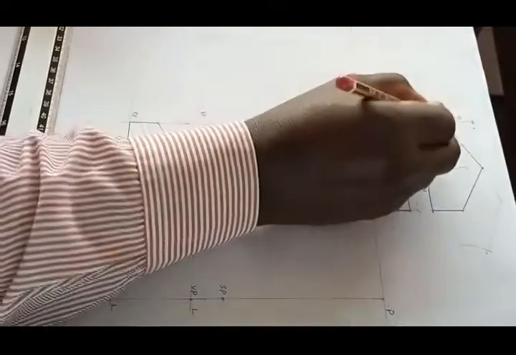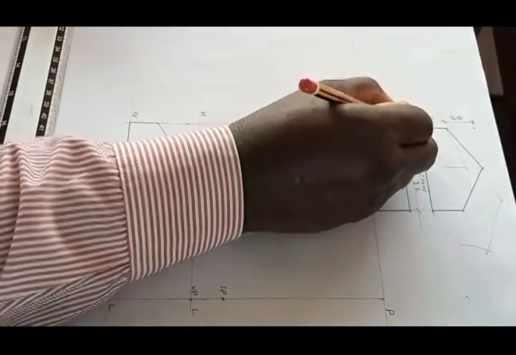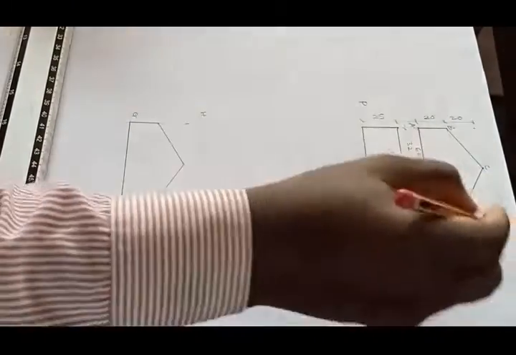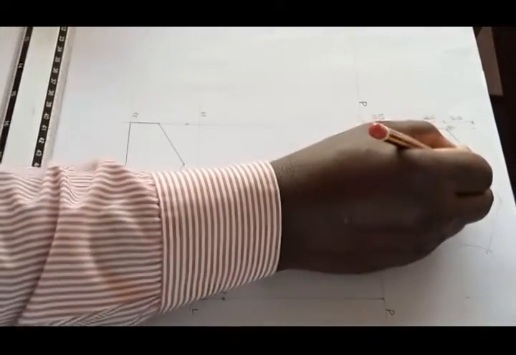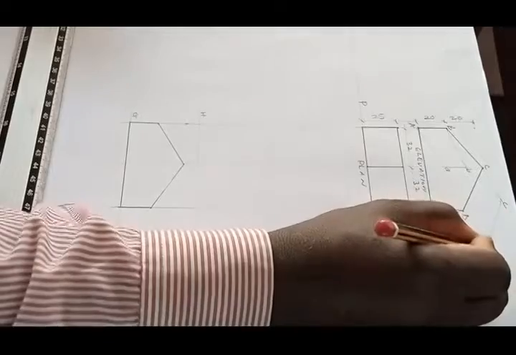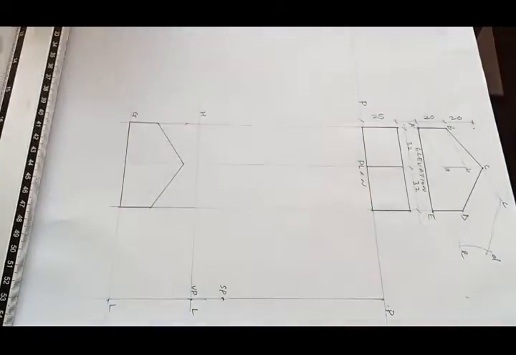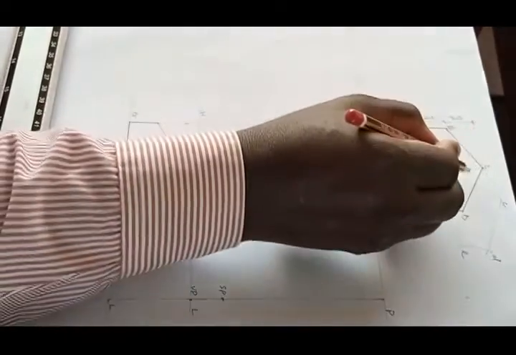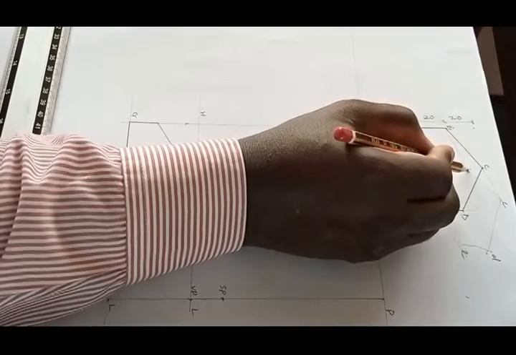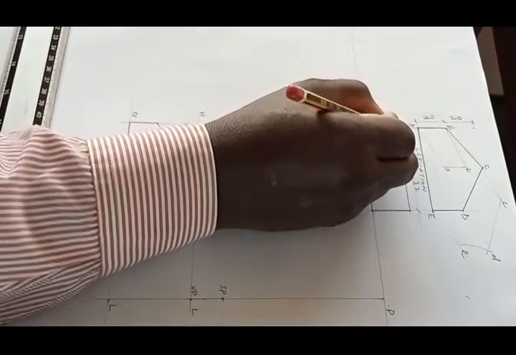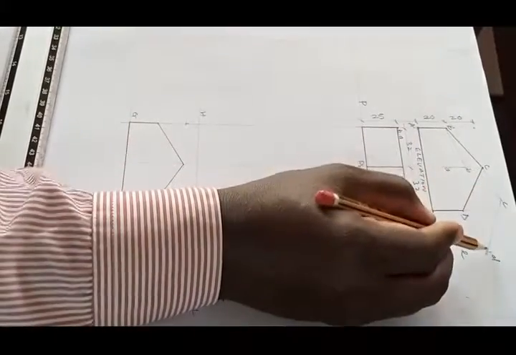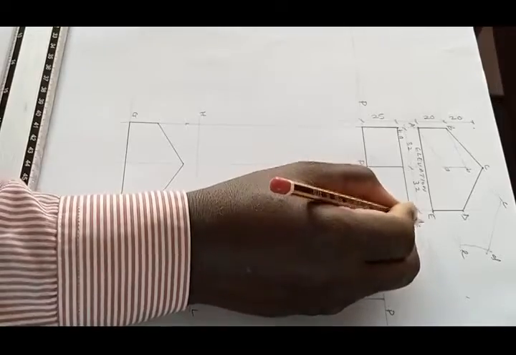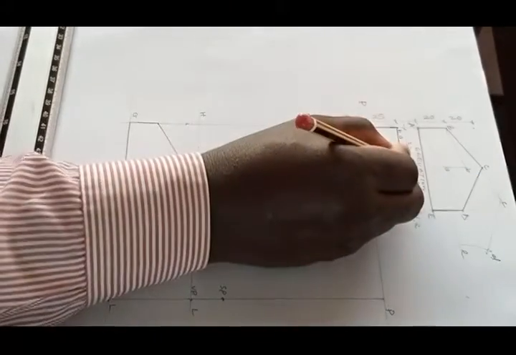Yes, so let us label the front with capital letters. Let us start from here: A, B, C, D, E. Then at the back we use small letters: small a, small b, small c, small d, and small e. Now when we look at the plan, this is the back, this is the front. So at the back here, at this corner, we have small b and small a. At this corner, we have small d and small e. Then at this end, only small c.